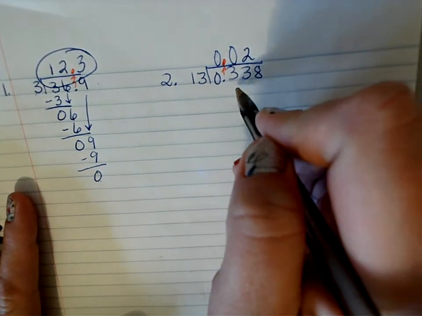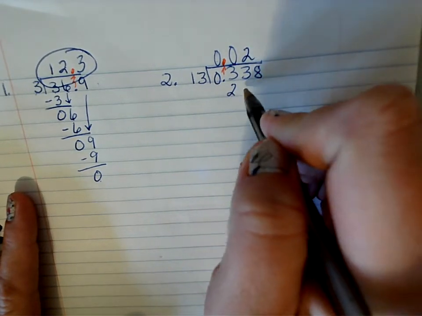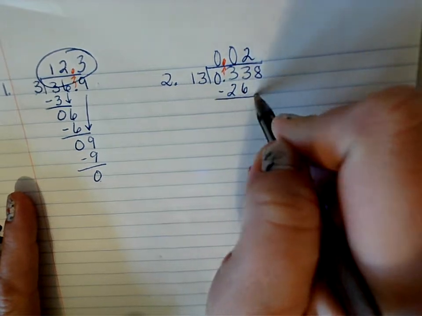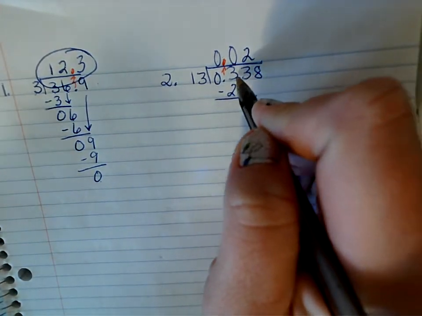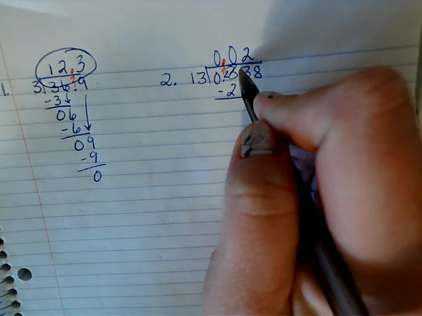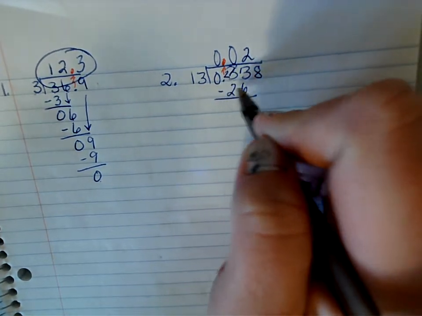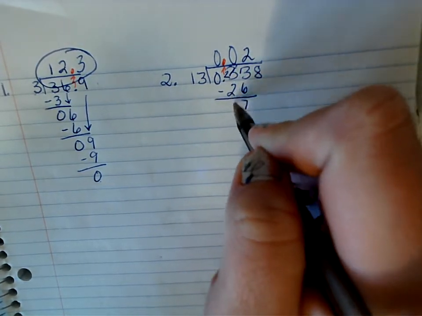So 13 times 2 is 26. Subtract. Can I take 6 from 3? Nope, I gotta borrow from the 3. That becomes a 2. This is now a 13. 13 minus 6 is 7. 2 minus 2 is nothing.